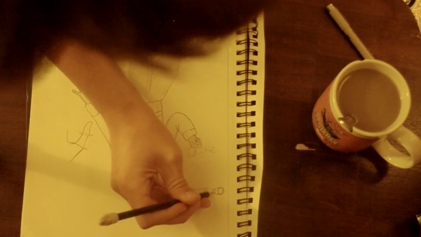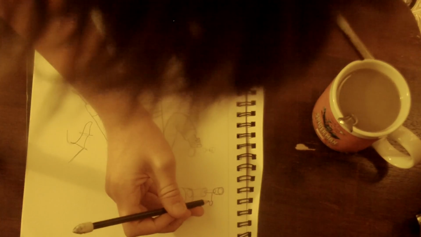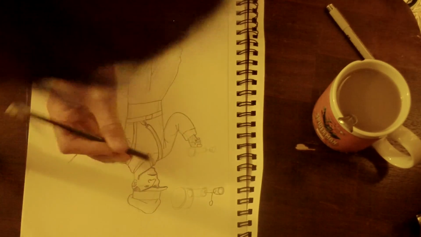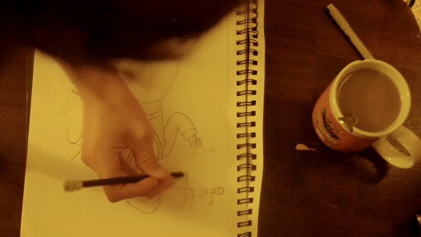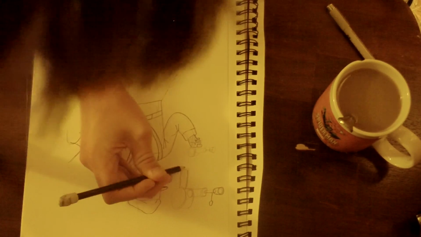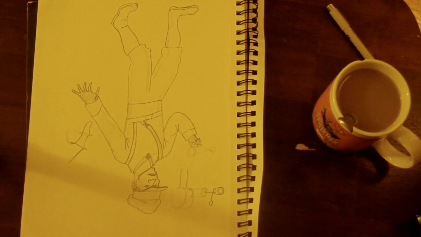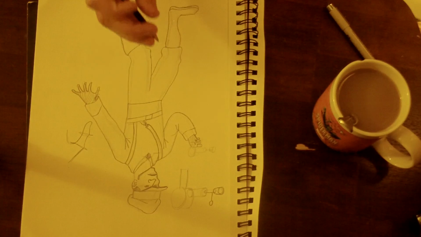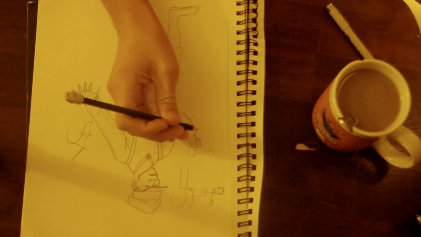And then I can't forget the little sight. And that's pretty much the basics of a ray gun. Don't forget the little handle. I haven't really done the details. And so those are just some basic steps for drawing the ray gun.